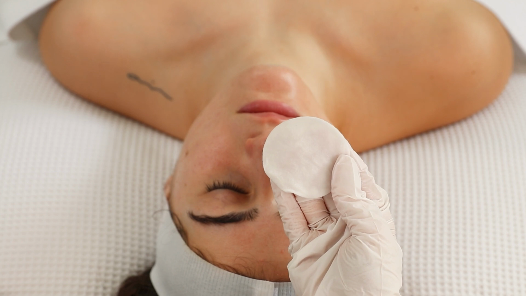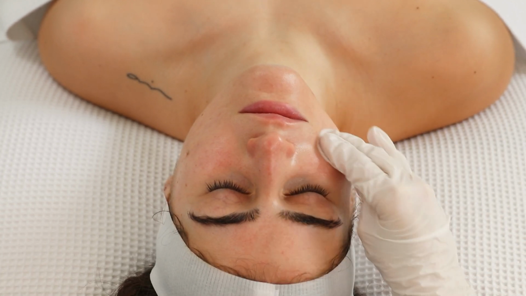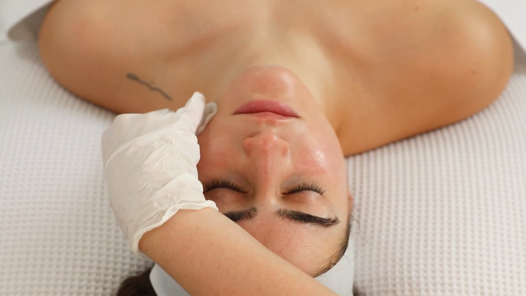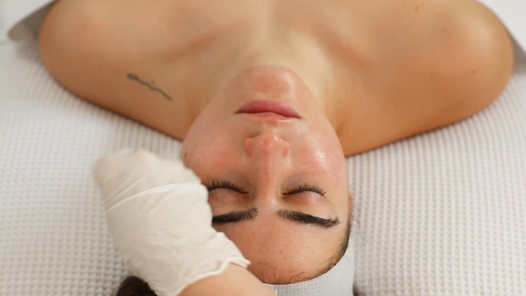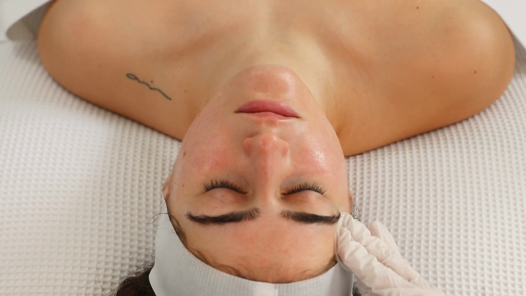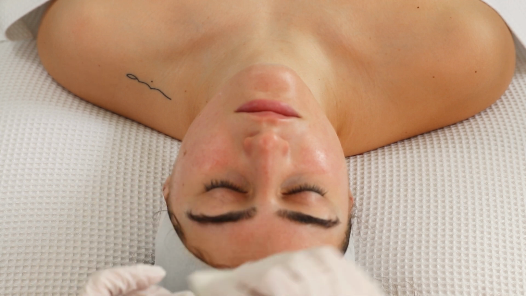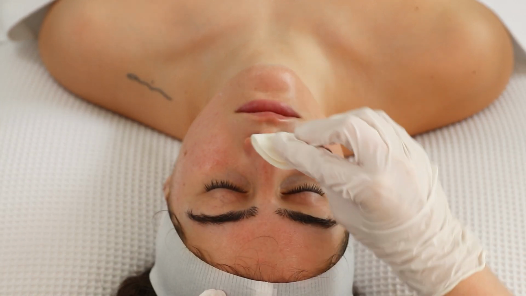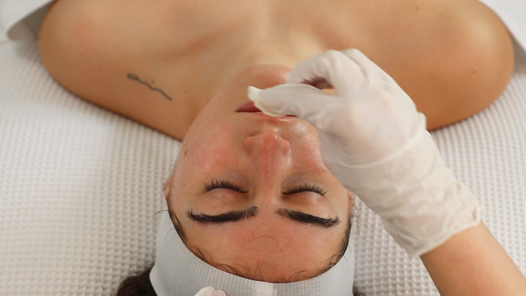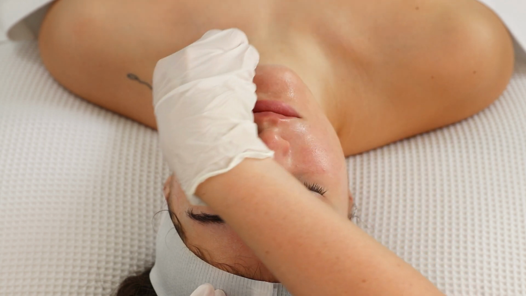Apply the solution using the cotton pad starting from the right side of the face near the chin area, moving upwards towards the jawline and making your way up to the cheek. Move on to the other side of the face and repeat exactly the same, starting from the chin and going up towards the jawline and the cheek. Once that's all done, go over the forehead, moving outwards towards the temples on each side. And then lastly, we're going to go over the nose, upper lip and finish off at the chin area. Once you've covered all areas, then you can move on to actually applying the chemical peel.